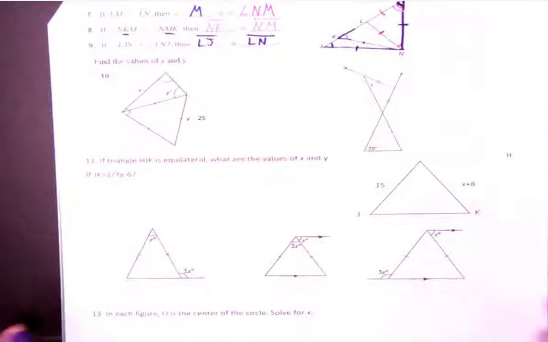So now we're just going to find the values of X and Y. So what things do we know about triangles that will help us find values?